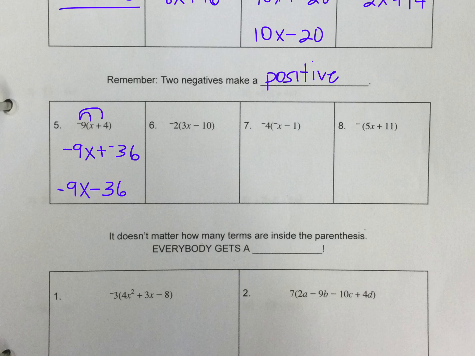All right, let's go ahead and change that middle to a plus negative. Negative 2 times 3 is negative 6x. Negative 2 times negative 10, that's a positive because it's a plus 20.